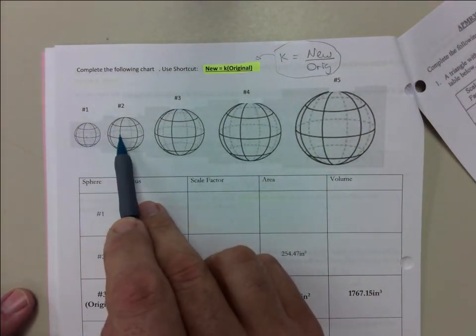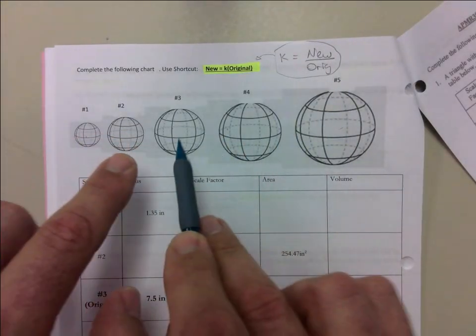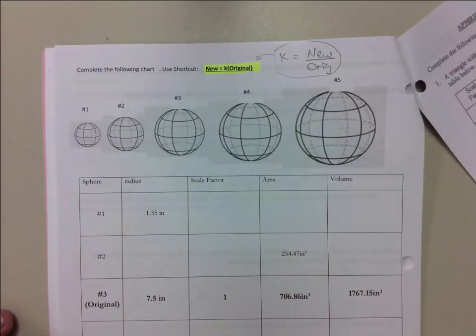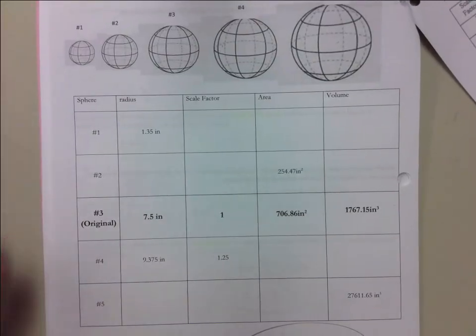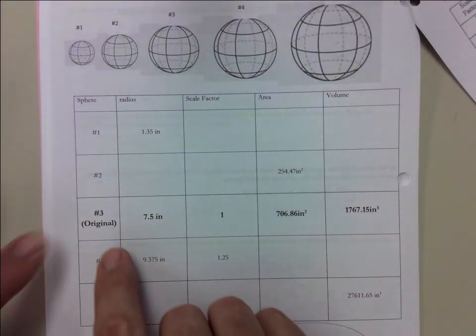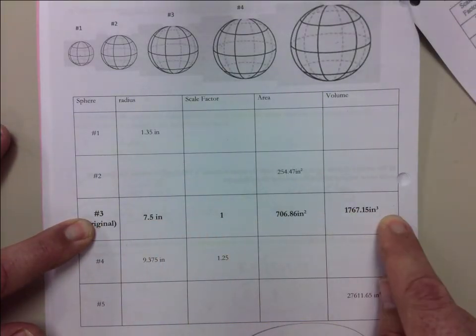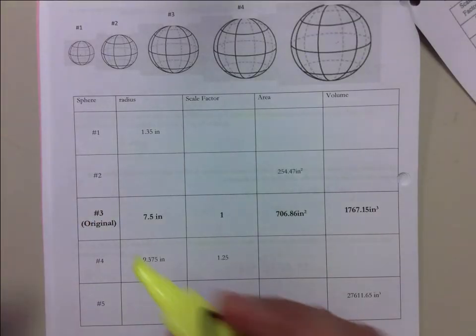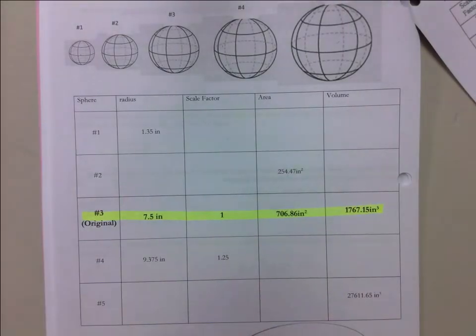So you have a bunch of spheres, and a scale factor has been used to go from one to the other. But there's the original, and I'm going to highlight that one. In this particular case, the original, even if I don't tell you, is the one that's completely filled in, okay? So in this case, the original is this, the number 3, okay?